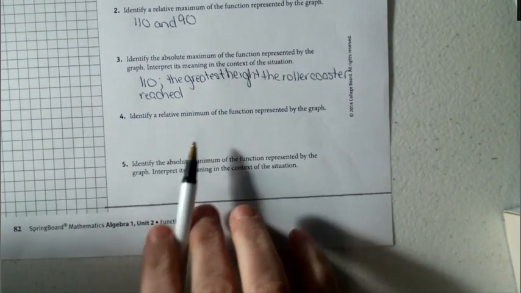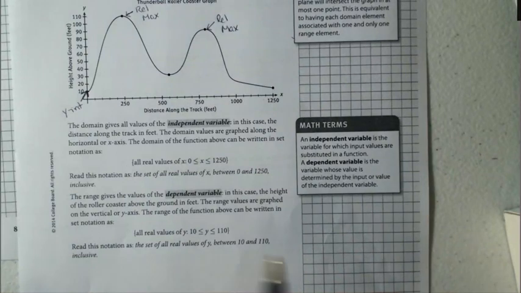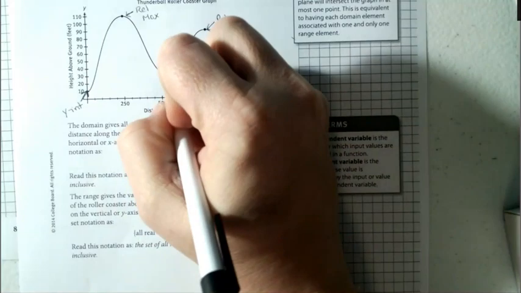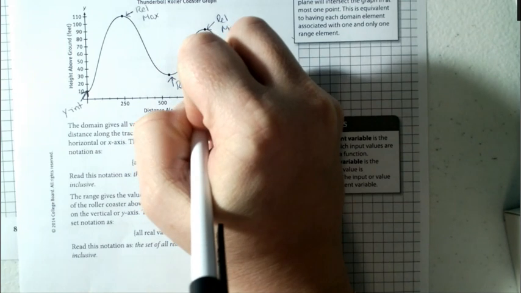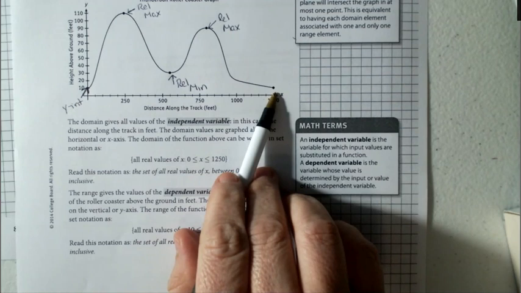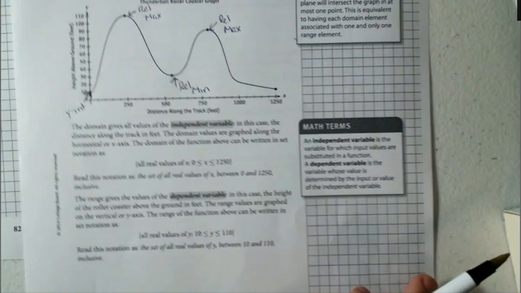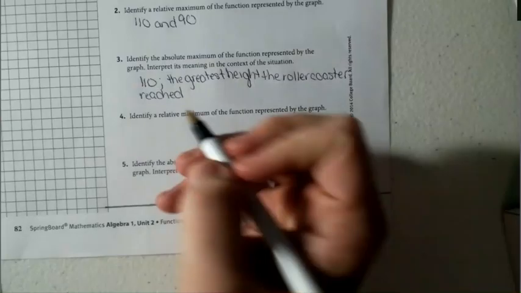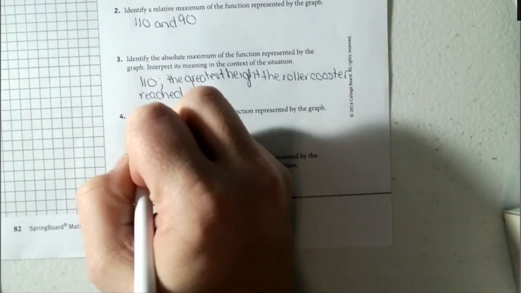Identify a relative minimum. Well, we have one relative min. This is a relative min. These 2 are not relative mins because they are endpoints. Your endpoints cannot be relative max or mins. So the relative min looks to be, that value was at 30.